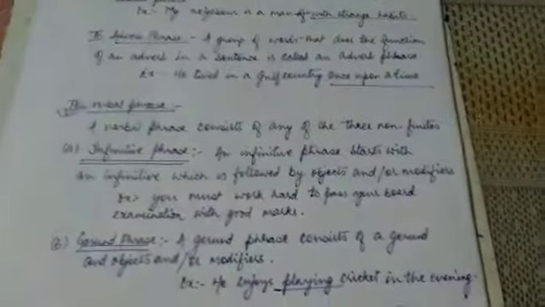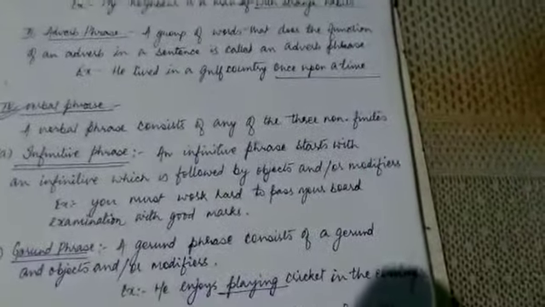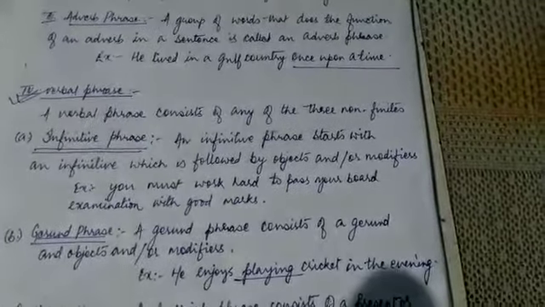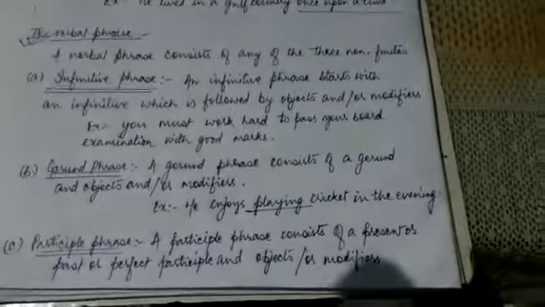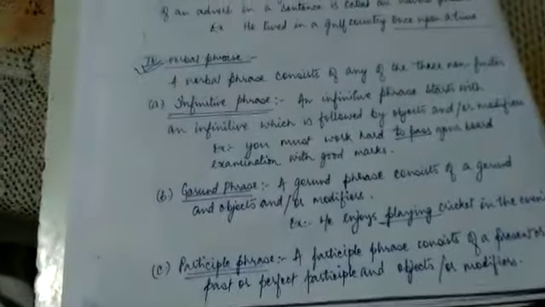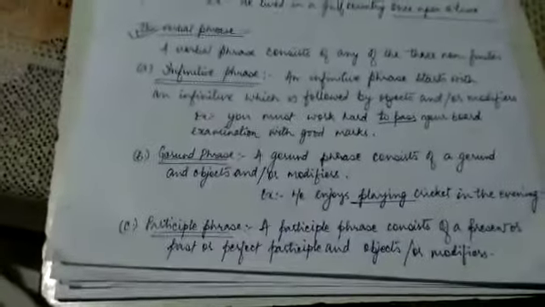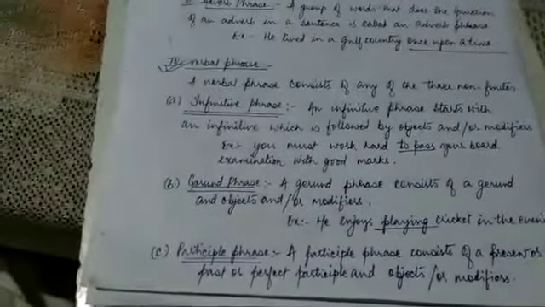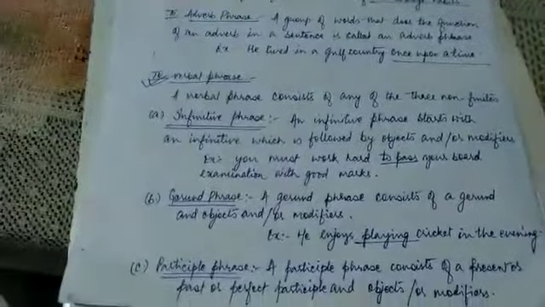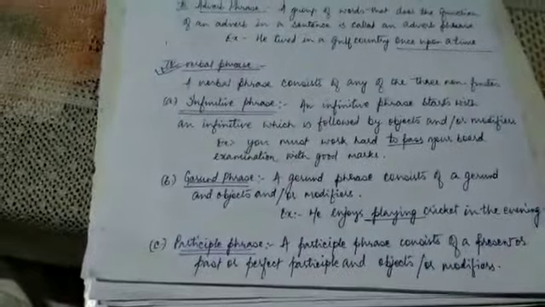Now post these phrases we also have verbal phrase. For example, verbal phrase consists of three non-finites. It could be an infinitive phrase, it could be a gerund phrase, or it could be a participle phrase. So here if you look at the sentence example, first I'll define it to you. An infinitive phrase starts with an infinitive which is followed by objects and or modifiers.